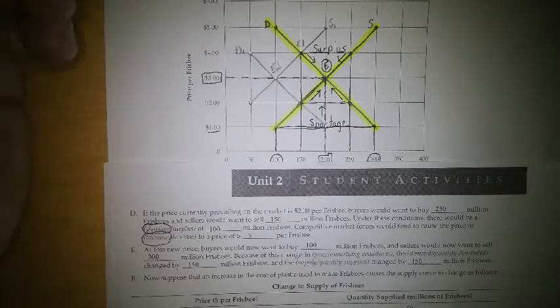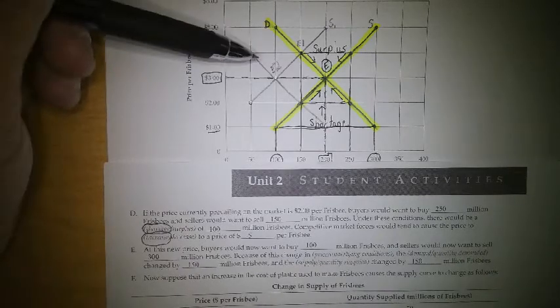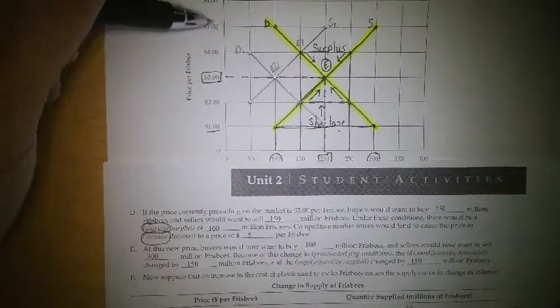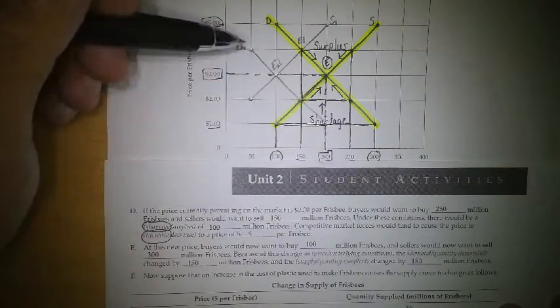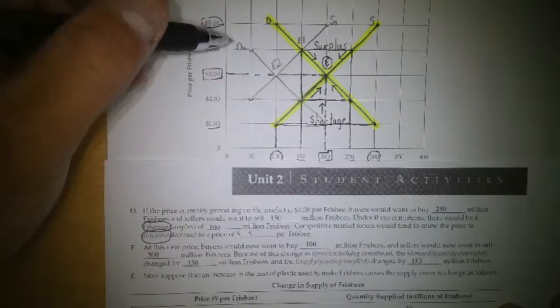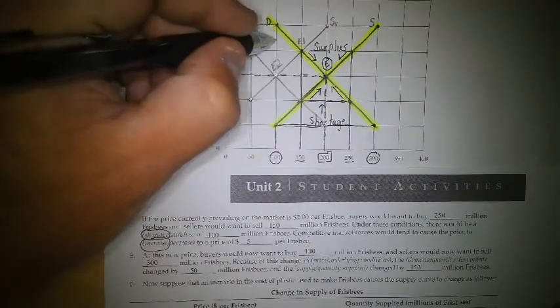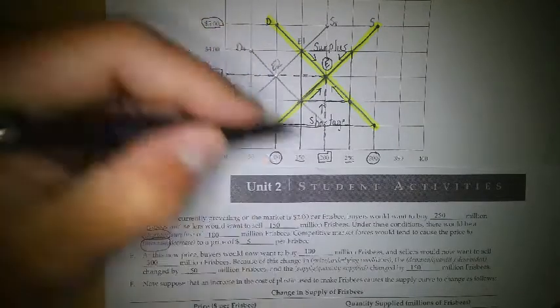Okay, so at this new price, now we're talking about the price being $5. You guys with me? It says at this new price, buyers would want to buy how many? Think about it. The price just went way up. So are we going to want to buy more or less? Less. So at $5, we're going to want to buy how many? 100. So our first answer there would be 100.